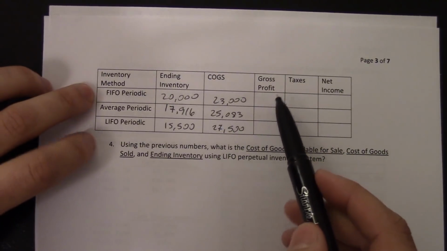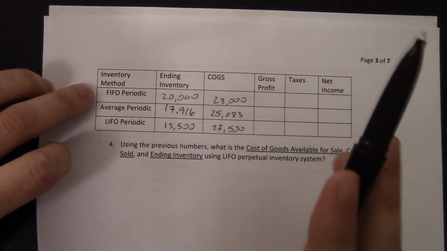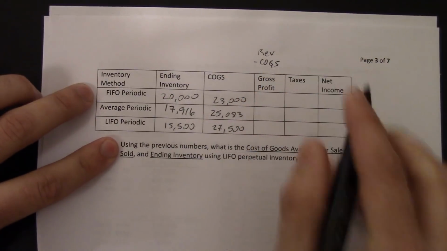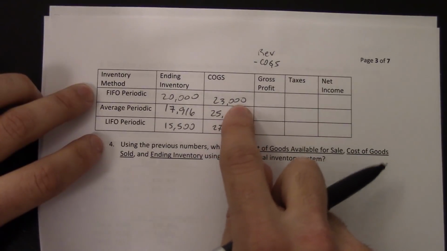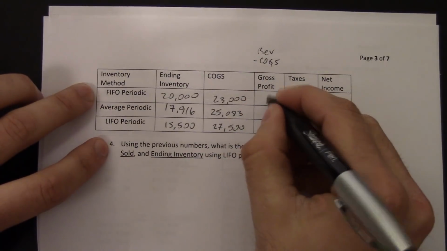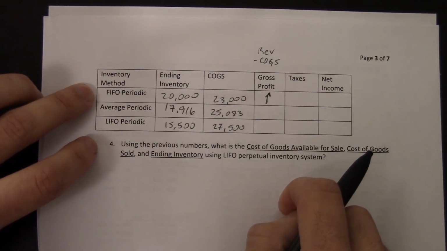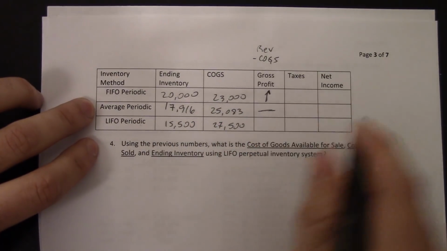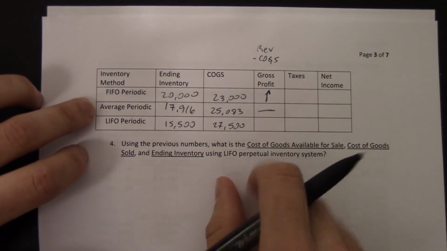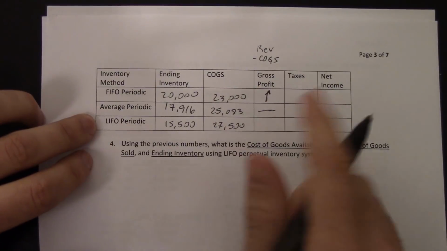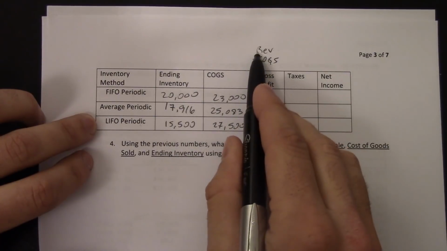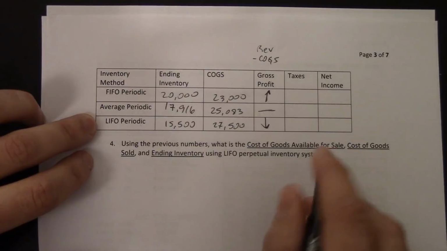The gross profit for FIFO, think to yourself, is it going to be large or is it going to be small? Well, gross profit, remember, is revenue minus cost of goods sold. So FIFO has a really small cost of goods sold. So if we're going to have a small cost of goods sold, that means we're going to have a large gross profit. Average has an in-between cost of goods sold, so it's an in-between gross profit, and LIFO has a really big cost of goods sold. So if we have a really big number subtracting from revenue, it's going to be a small gross profit.